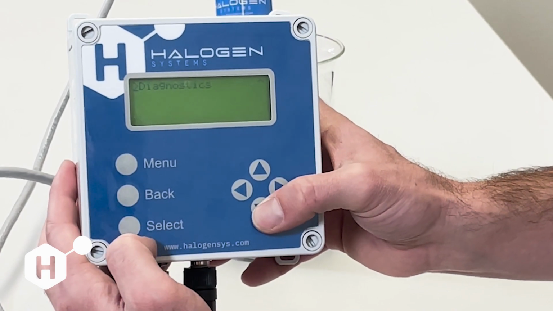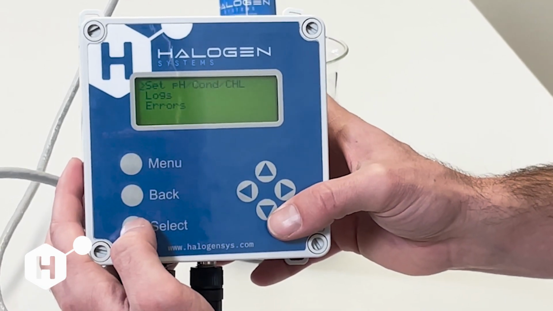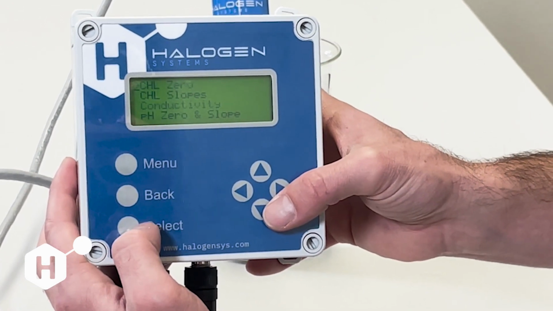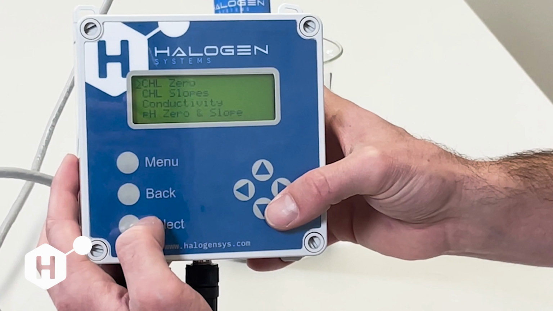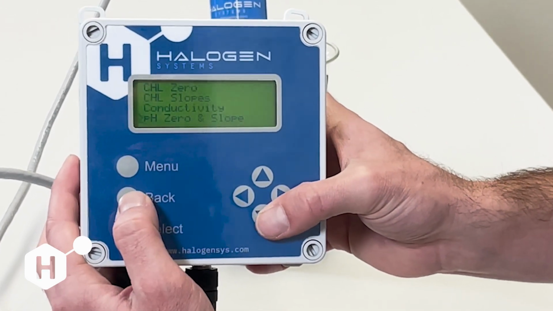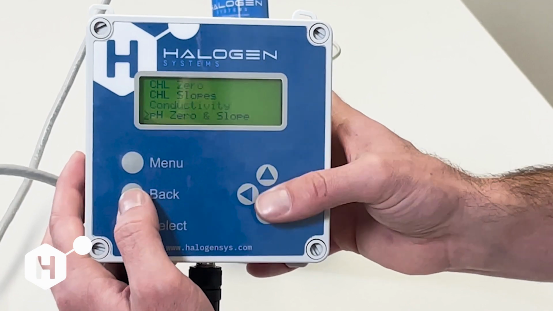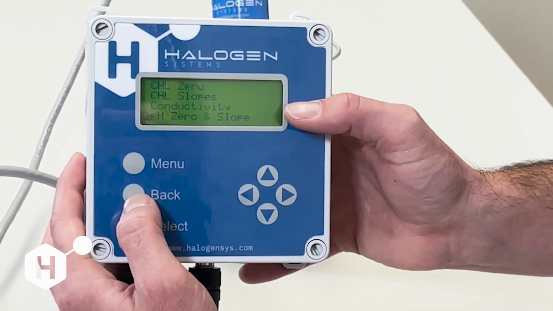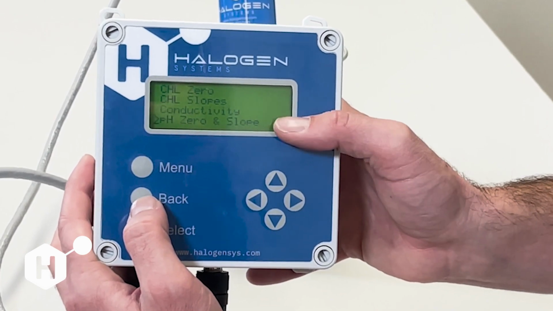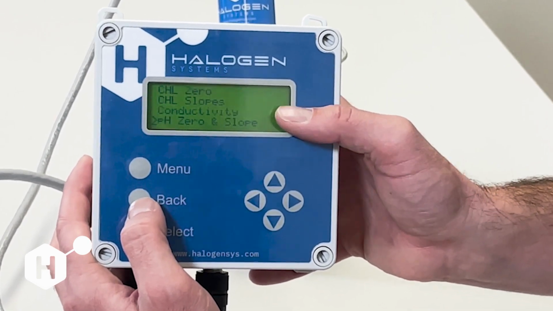And then the last long menu place is the diagnostics menu. And this has three options. We can manually set pH, conductivity, and chlorine values here. This is an advanced function that maybe our technical support team might walk you through. We don't expect you to be able to use this right off the bat. However, if you want to manually set to a value that you have saved previously, you can do that using this menu.